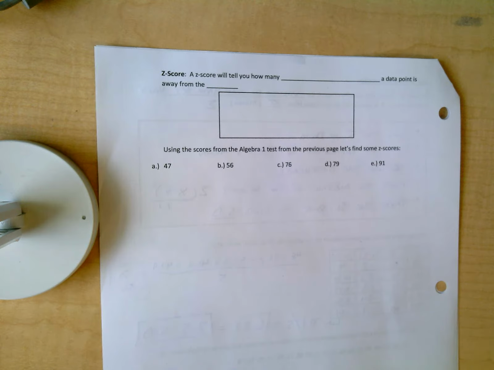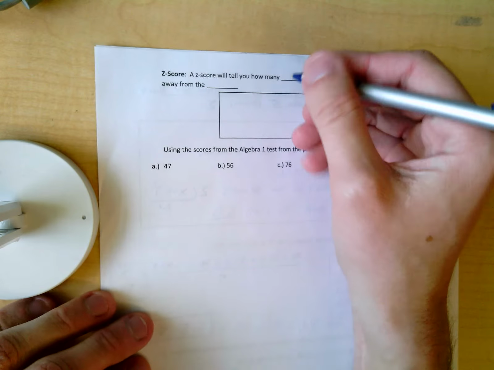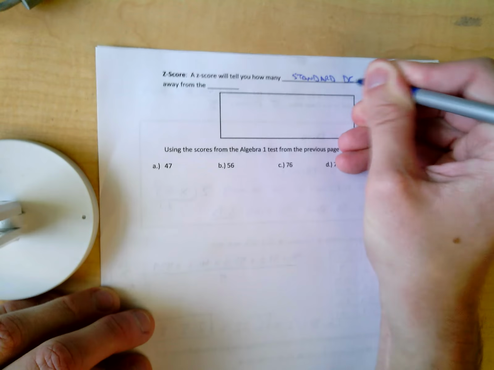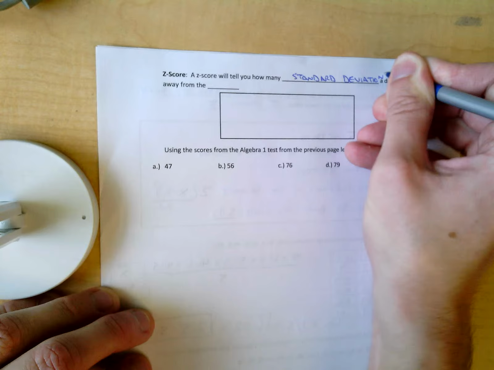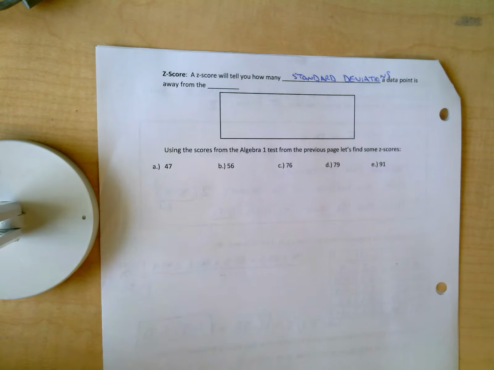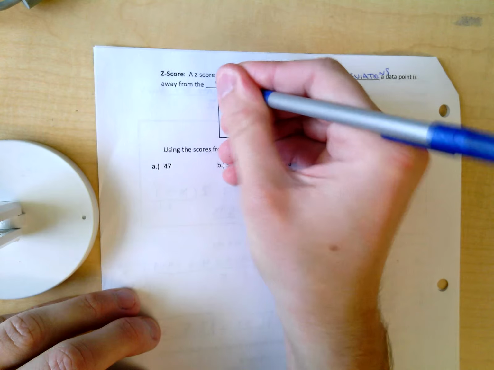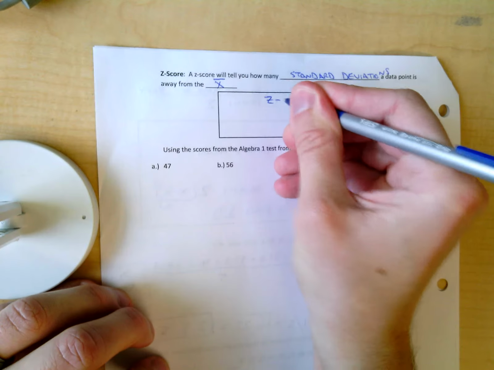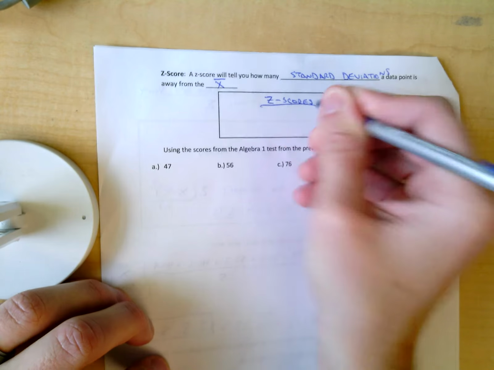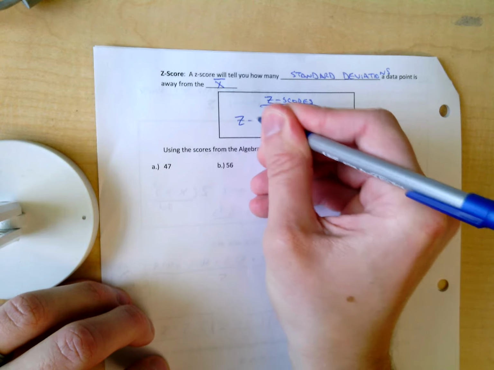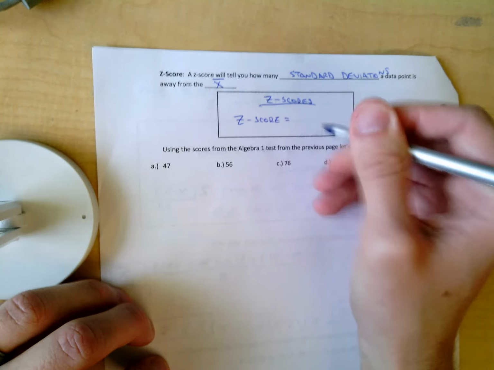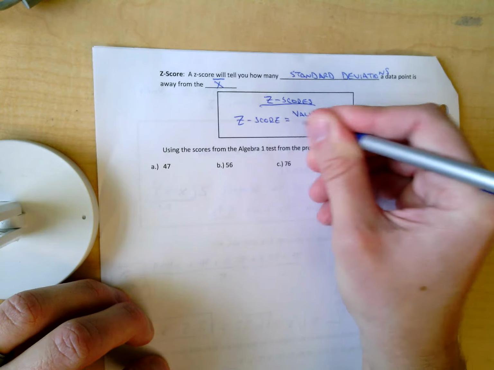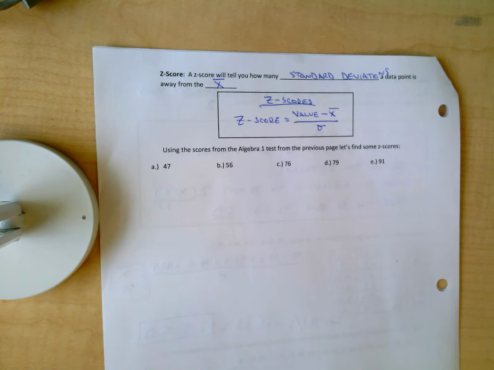Last thing we're going to learn about is a thing called z-scores, and a z-score will tell you exactly how many standard deviations a data point is away from the mean. And it's actually got a really easy equation for it. So the formula for z-scores is: the z-score is equal to whatever number we got, so whatever value it is, minus the mean, divided by the standard deviation.